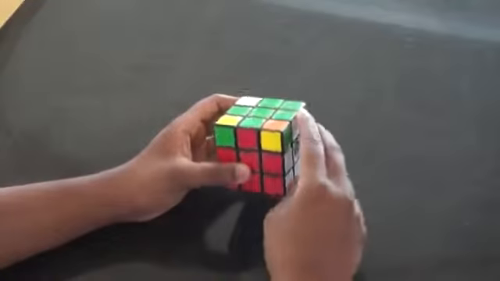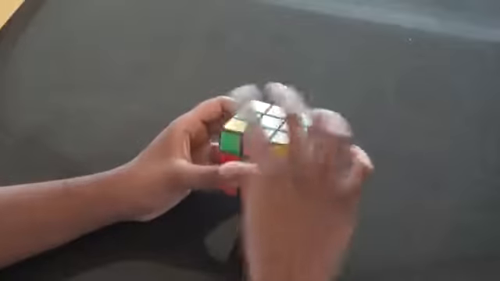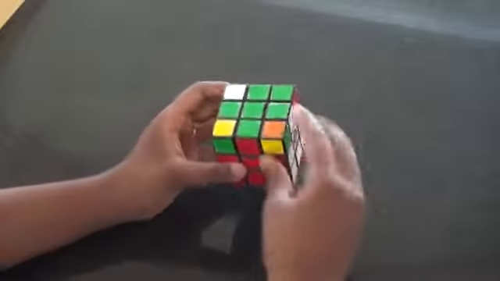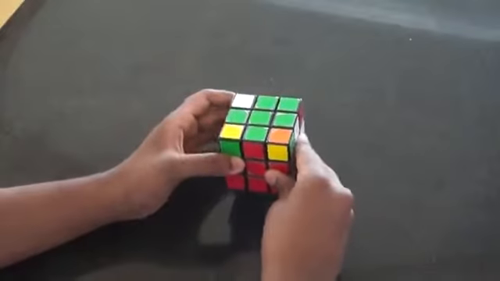What can also happen is sometimes the two solved center edge pieces are opposite each other. When this happens, you just need to perform the algorithm once, find two that are next to each other, and then perform it again. Then all the center edge pieces should be solved. Okay, that's it for step 5.